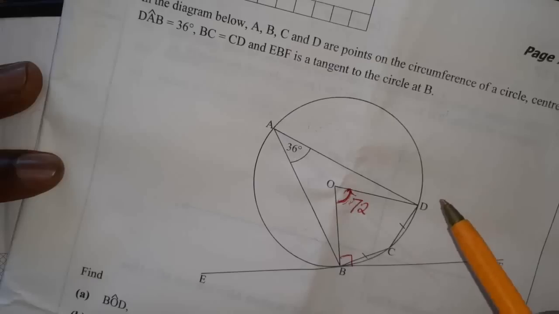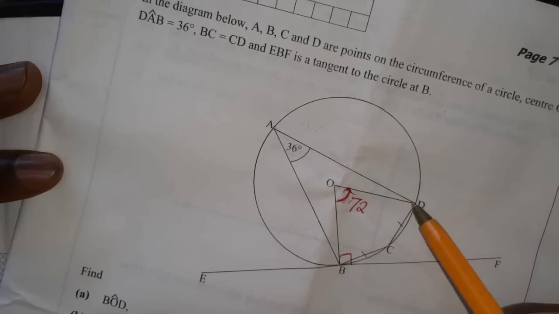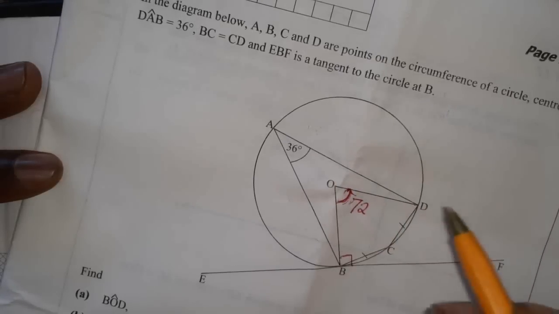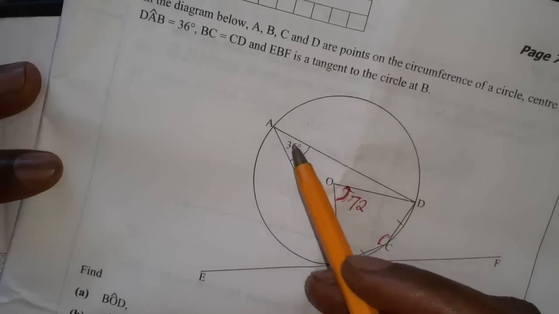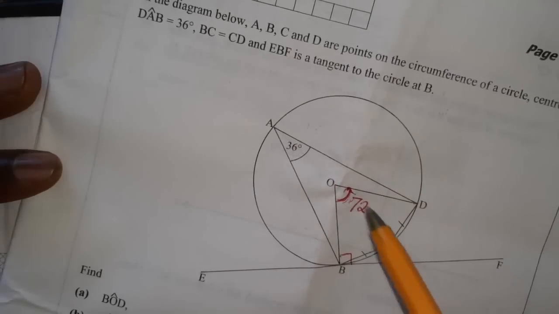Then I'm sure you also know that if we look at this as a quadrilateral, this angle and this one are opposite angles in a cyclic quadrilateral.